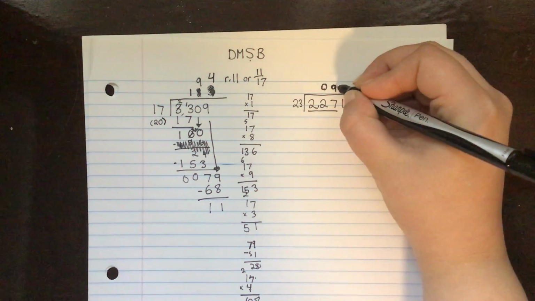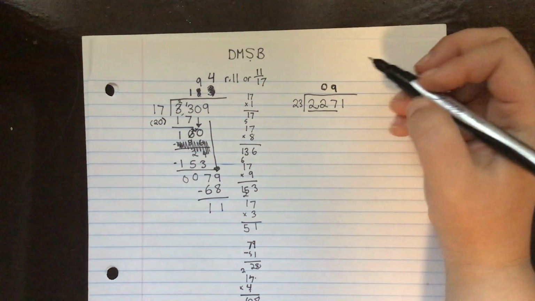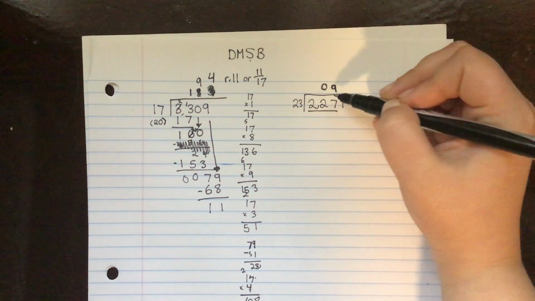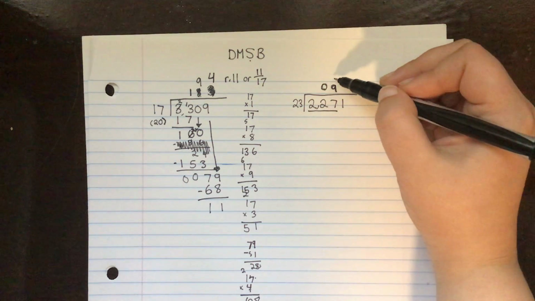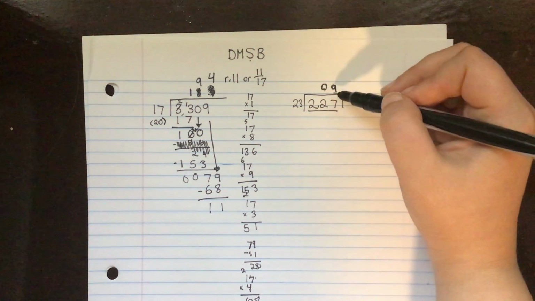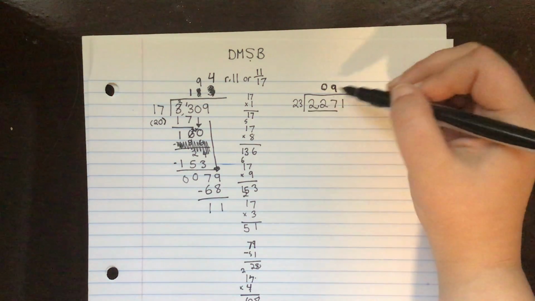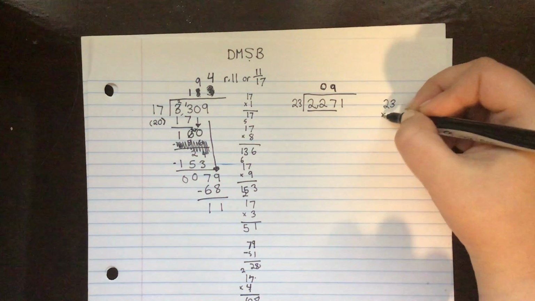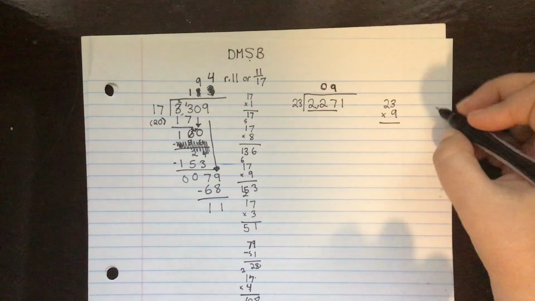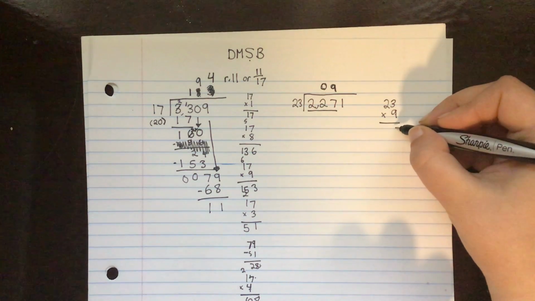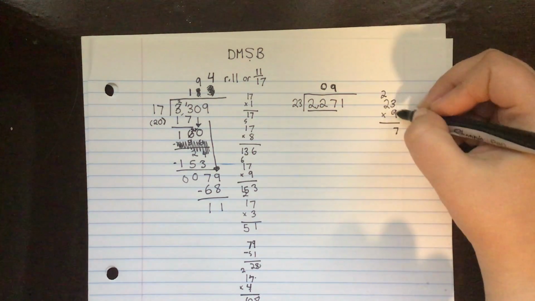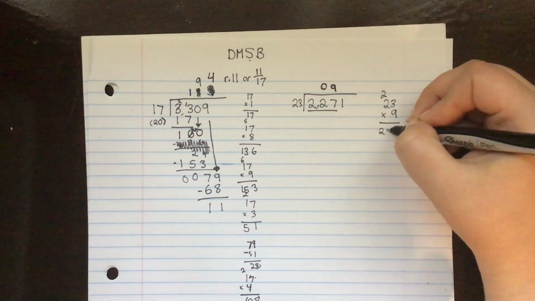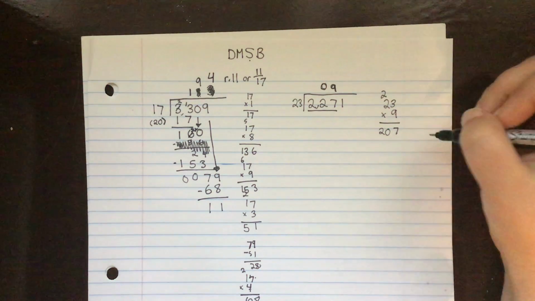So that might seem a little bit weird, but sometimes you have to do that because you can't write a number bigger than 9 up here. So if your estimate is bigger than 9, you have to write a 9 instead. So there we go. That's a 9 now. So we do 23 times 9. 3 times 9 gives me 27. 9 times 2 gives me 18, 19, 20. That gives me 207. Good.